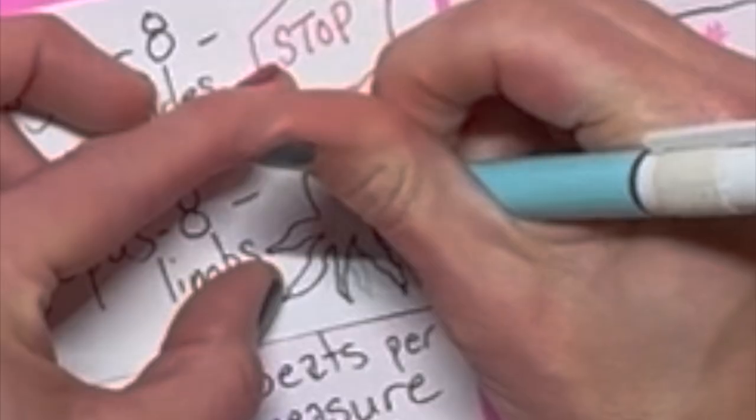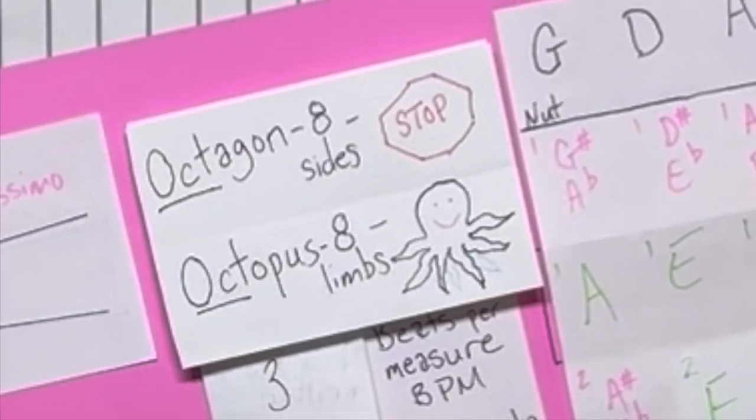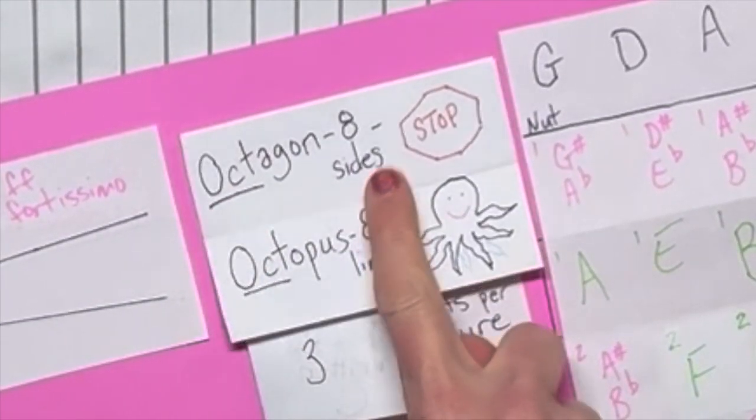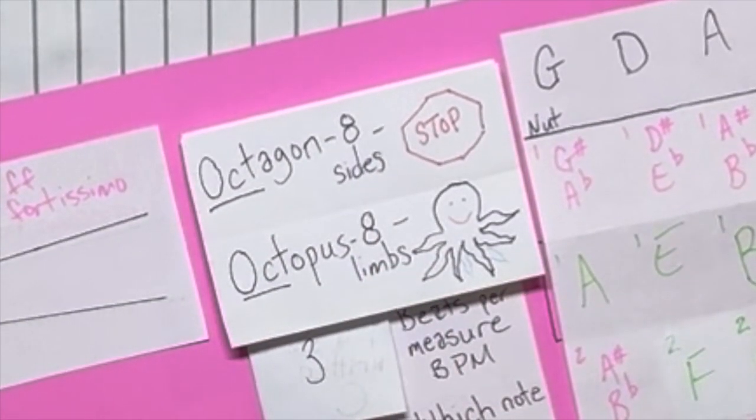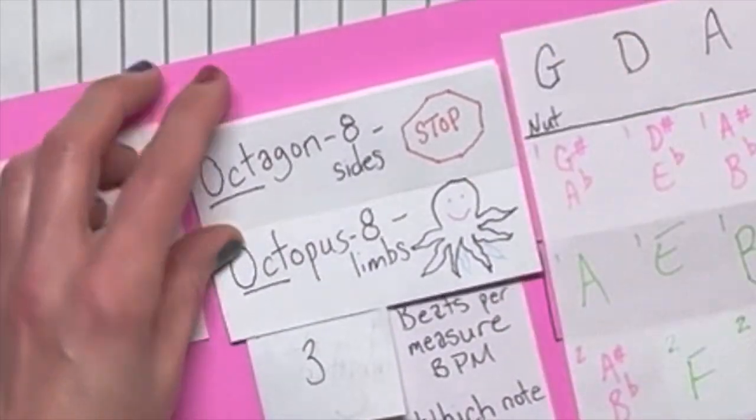Now, my octopus, I can't resist. Mine is happy. I gotta give it a smile. And if it has a smile, it also needs some eyes, don't you think? There we go. Okay, so oct means 8. 8 sides, 8 limbs, 8. Okay, if you ever see a word with oct on the front, you can guess that it's 8 of something.